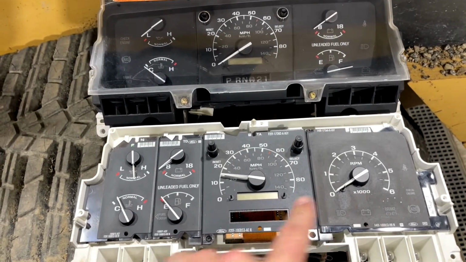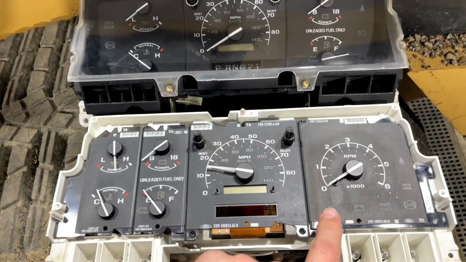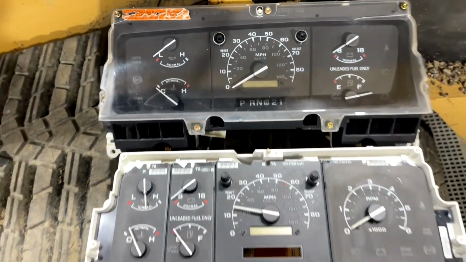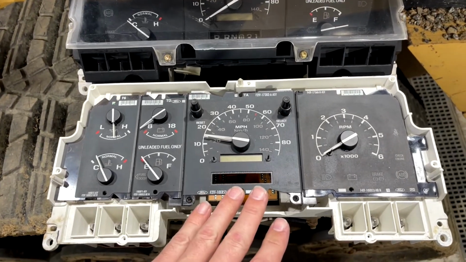Okay, so we have our Tach cluster here. I cleaned it up a little bit. It needs a little bit more cleaning. However, we have our other cluster here. This is what you're looking for.